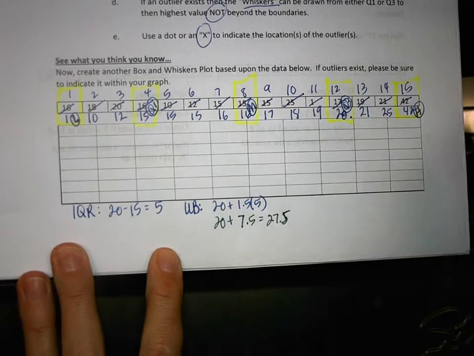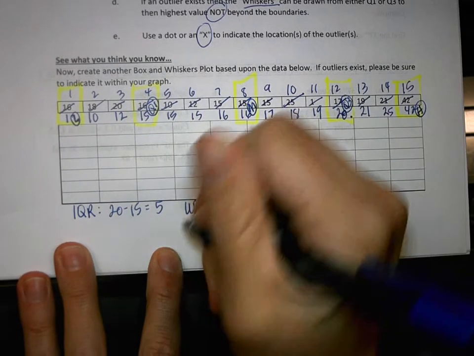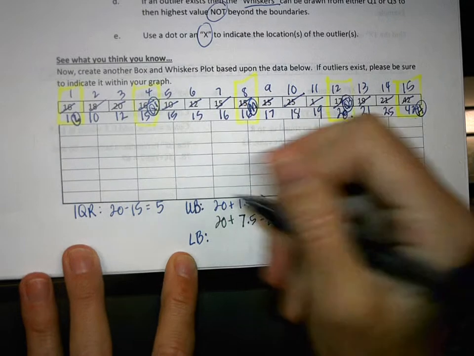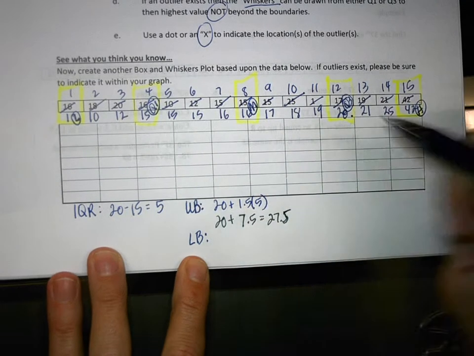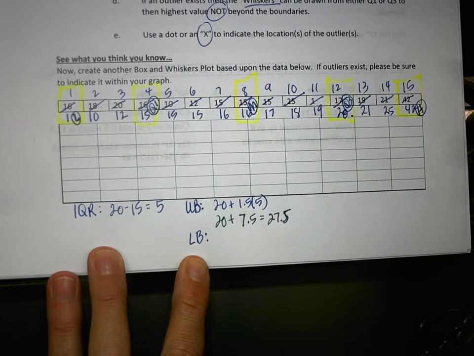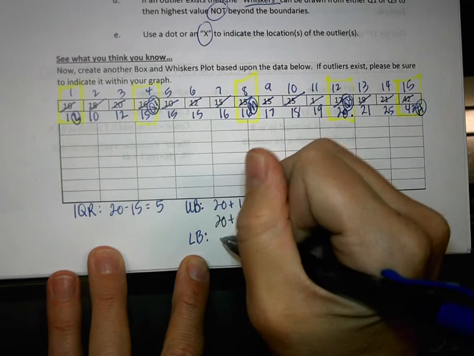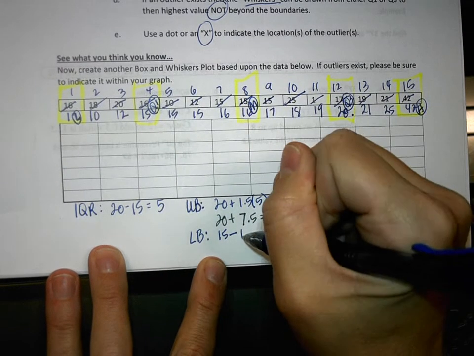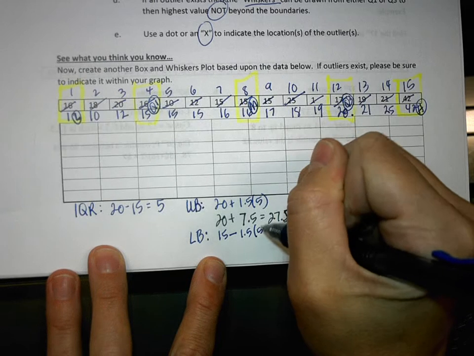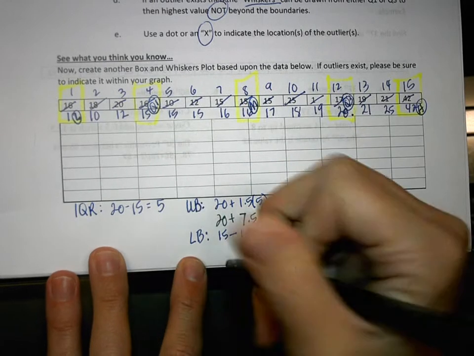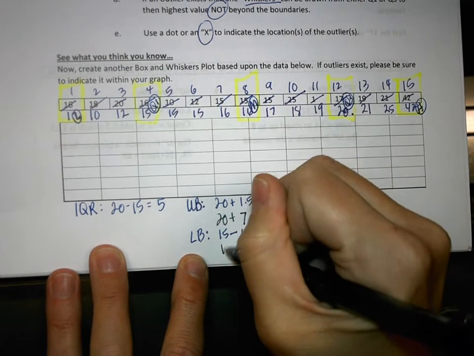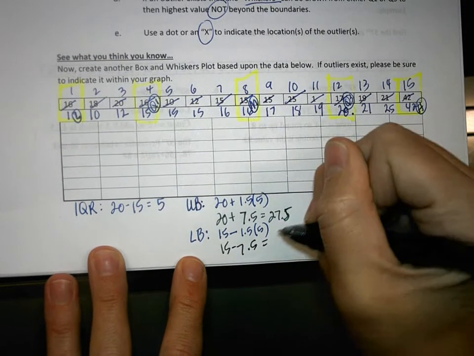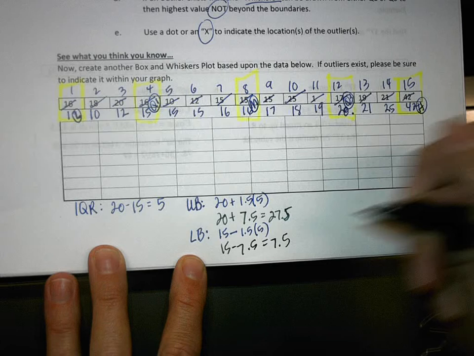Then we have our lower boundary, which I'll abbreviate with an LB. And on that one, what values do I have to take? Q1, which is 15, minus 1.5 times 5, and that is 15 minus 7.5, which makes 7.5. Very nicely done.